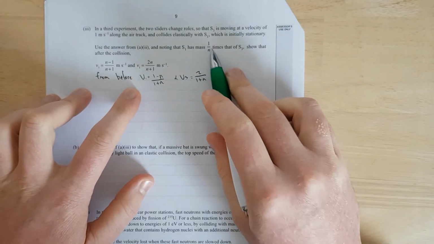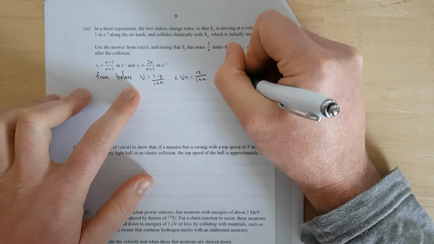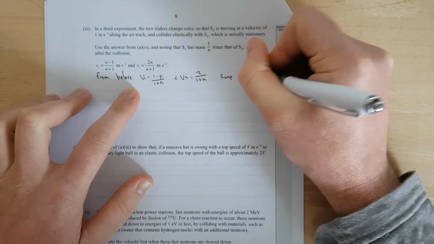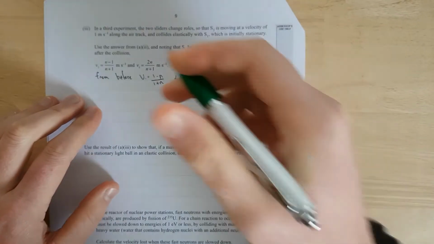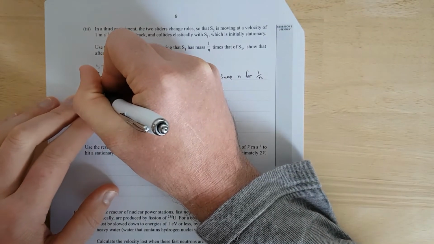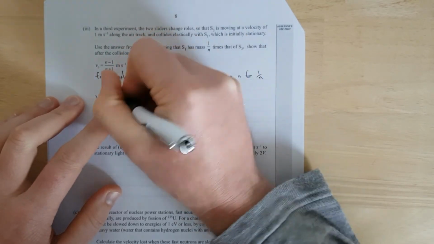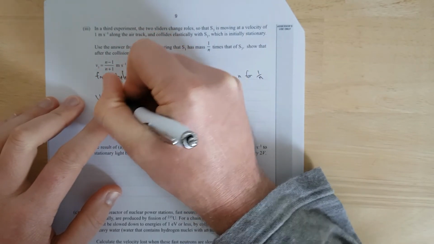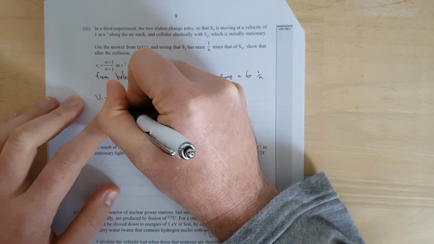So instead of having n, we're going to have 1 over n. So we're going to swap n for 1 over n. Cool. So I'll do it down here, V1 is equal to 1 minus 1 over n over 1 plus 1 over n.